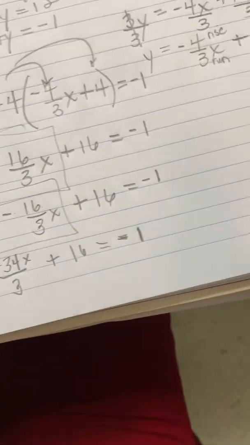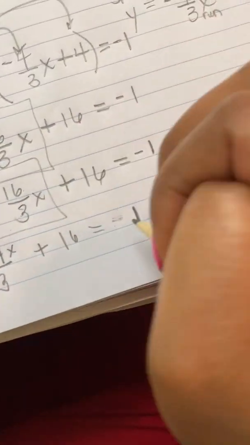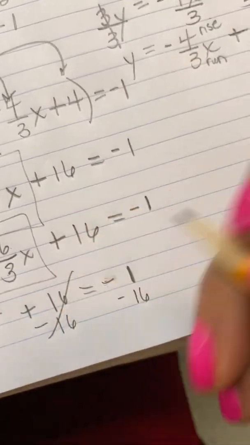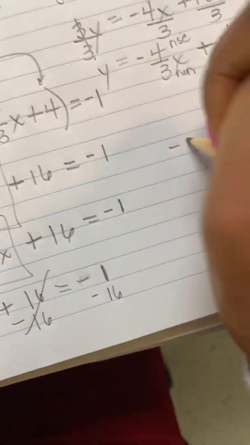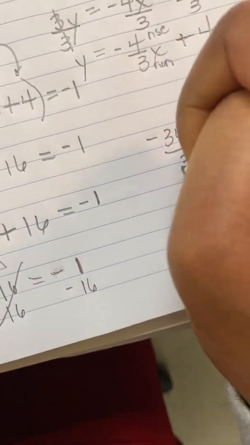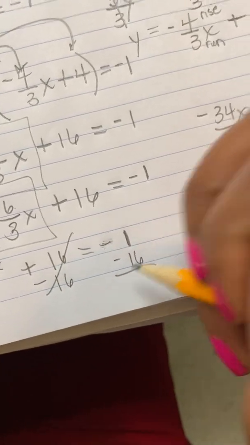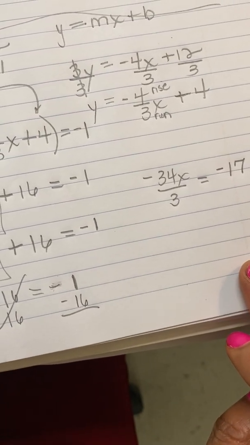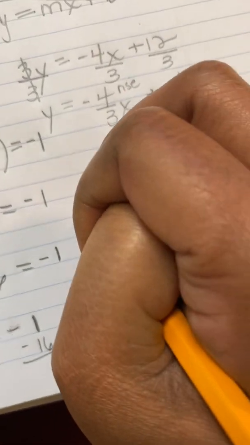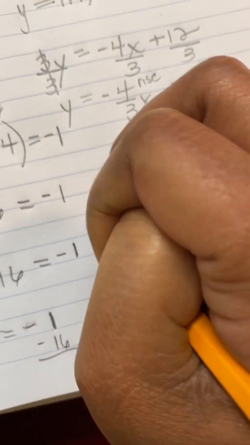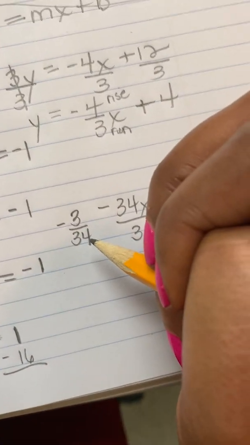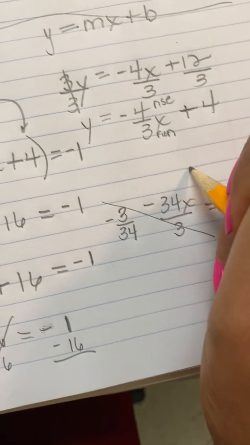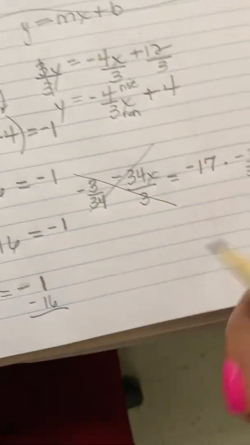What's next, Ms. Thomas? Well, I want you to subtract 16 from both sides. So that will give you negative 34/3 x equals, negative 1 minus 16 is negative 17. Well, Ms. Thomas, what do I need to do? How can I get rid of that fraction? We're going to flip it or do the reciprocal, negative 3 over 34 on both sides. That will cancel out because a negative times a negative is a positive.